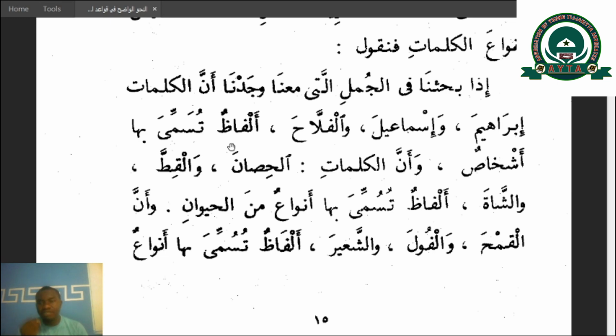As against kalimat, which are words. So we can have an lafz which is not a kalima, but we can have a kalima which is not an lafz. I hope this is captured very well. So alfazun, they are pronunciations that are used to name ashkhasun, people.